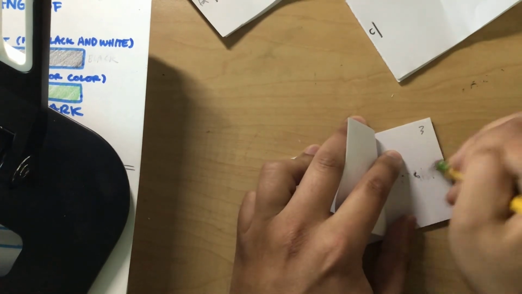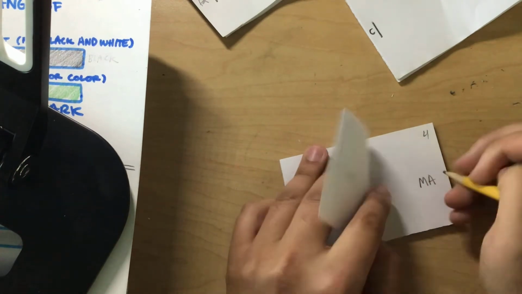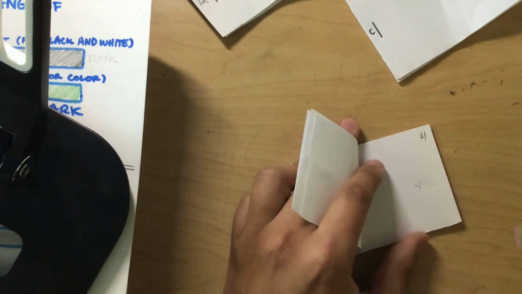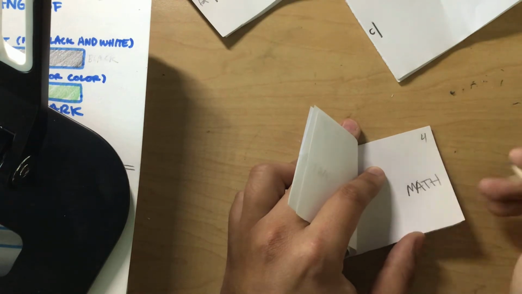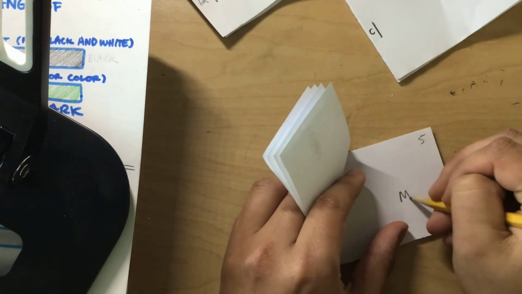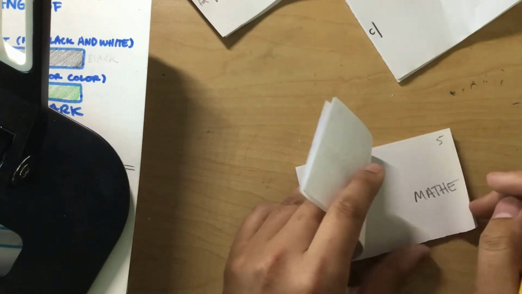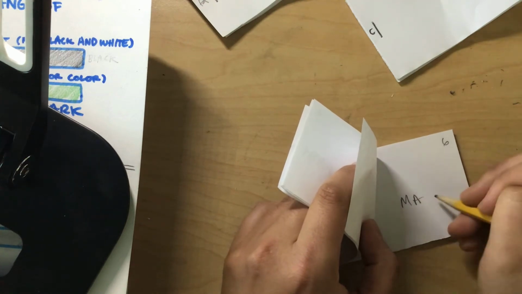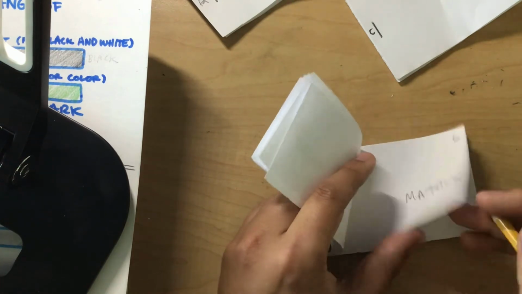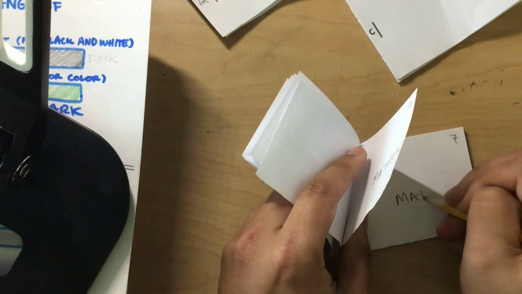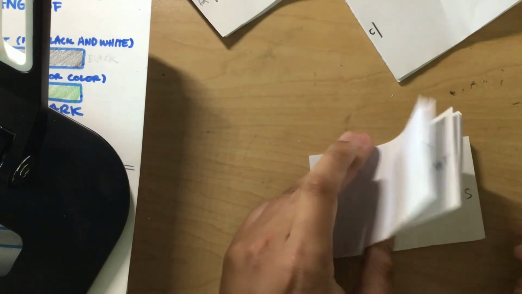Gotta erase this. I need this one closer. So if you mess up, it's totally okay. T. And I need this one further away. Bring this backwards, and that's all right. T, H, and then M, A, T, H, E. W, and then M-A-T-H-E-W-S. So there's my last name.